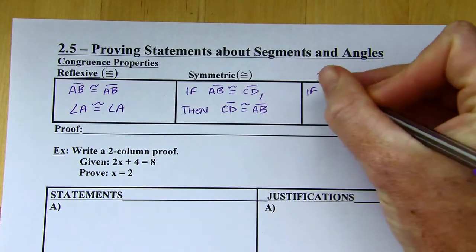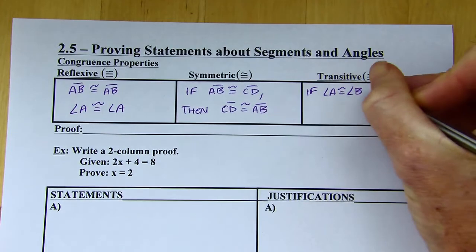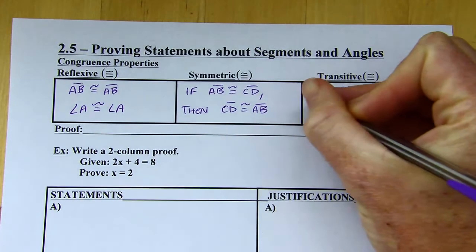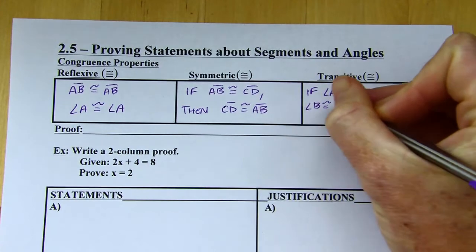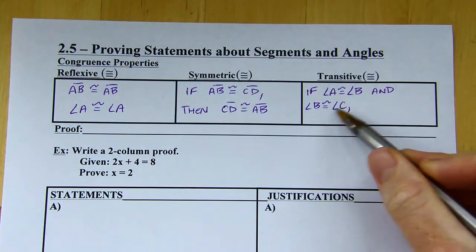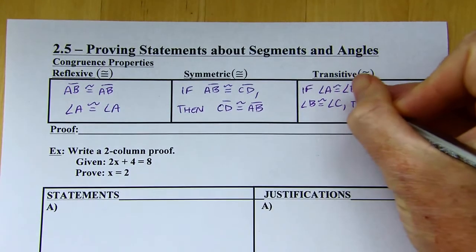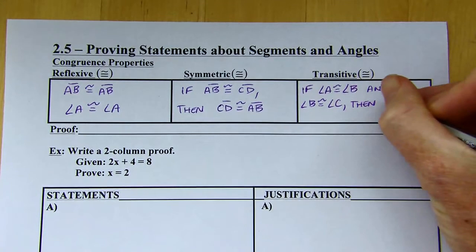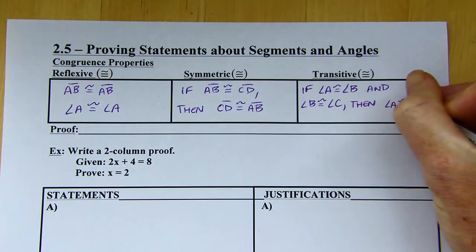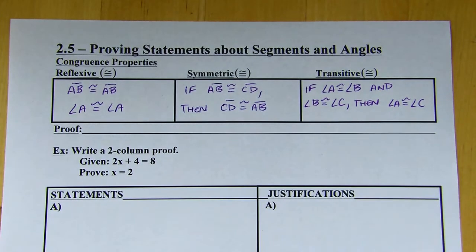So if angle A is congruent to angle B, and angle B is congruent to angle C, well, hey, both A and C are congruent to B. So that means they must be congruent to each other. So I can say, therefore, angle A is congruent to angle C, and that would be using the transitive property of congruence. Okay. All right, so we're going to do a two-column proof here in a minute.